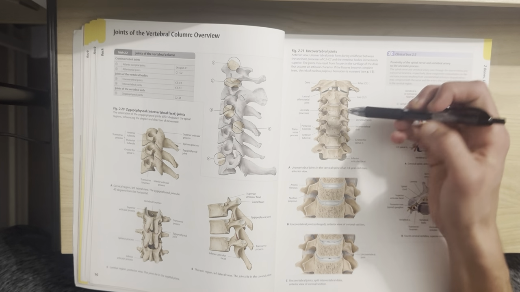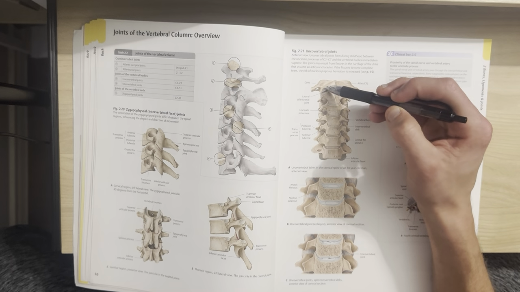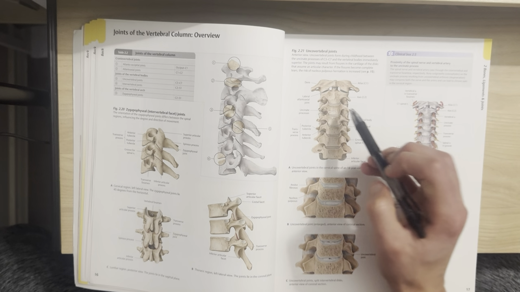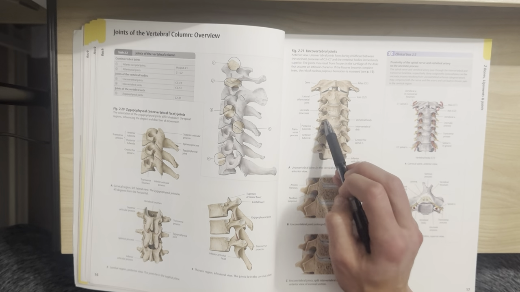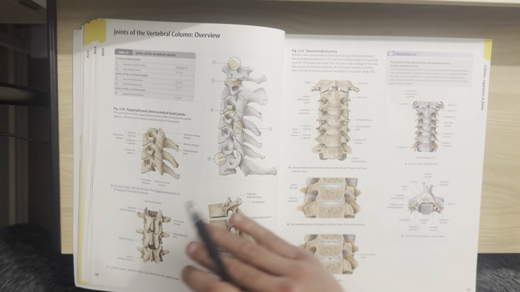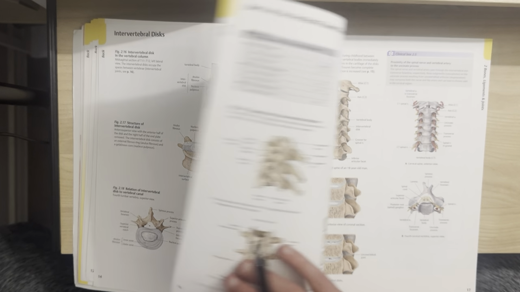So what lies behind here and is protected by the intervertebral arch is the spinal cord going through here. And then the spinal cord shoots off those nerve roots through here. And those are what are heavily impacted, especially by a posterior lateral disc herniation.